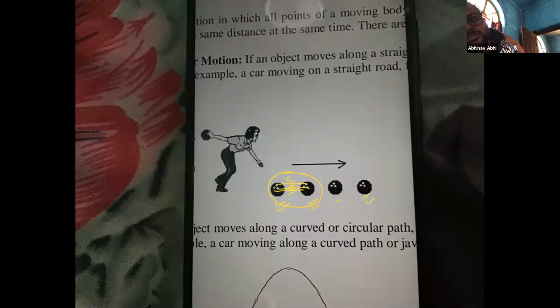Okay. So this is a translatory type of motion. Are you okay with it? So every point moves the same distance and also moves in the same direction. Then this is a translatory motion.